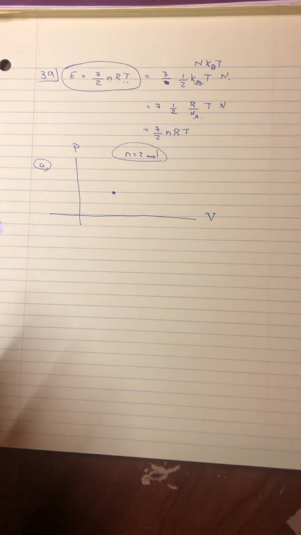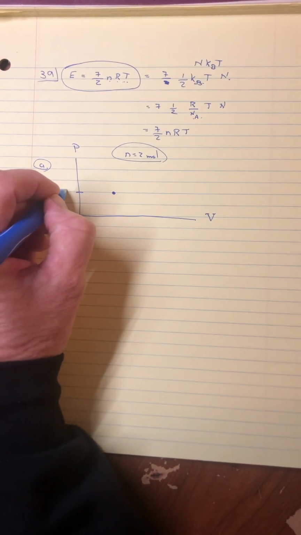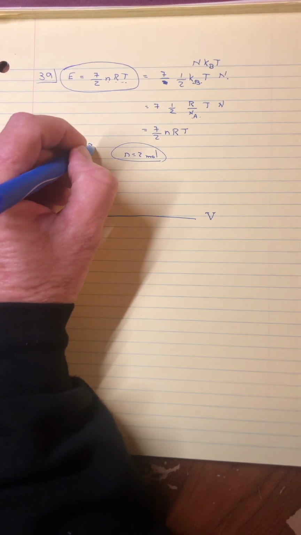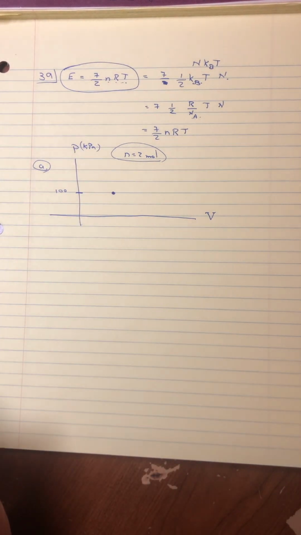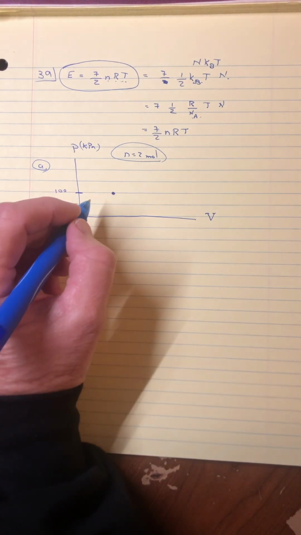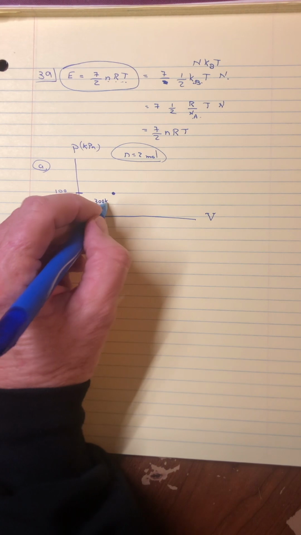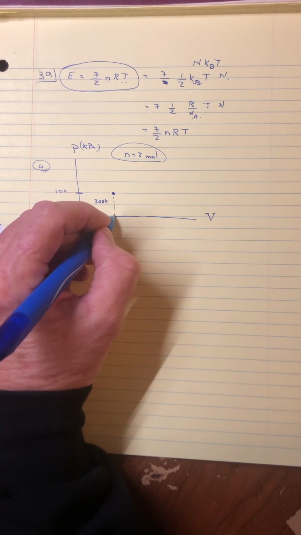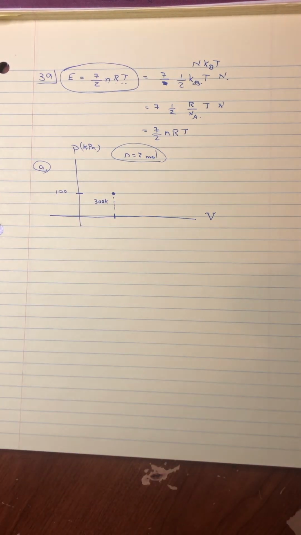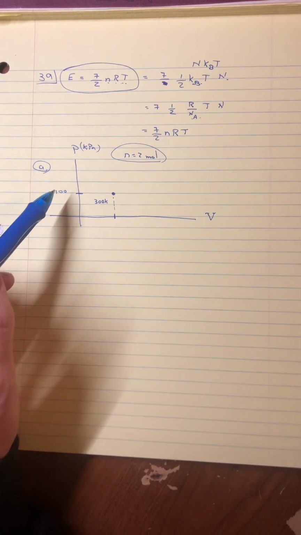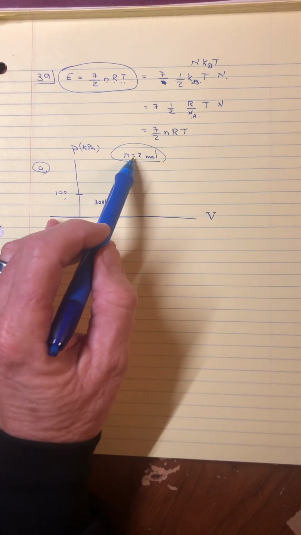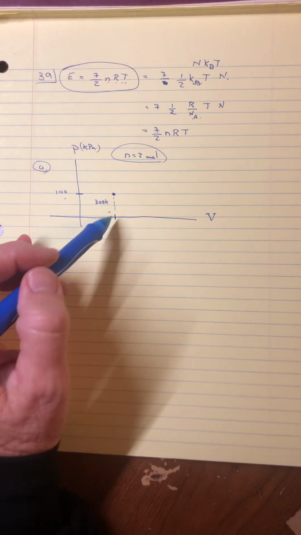In this case, the pressure is going to be 100 kilopascals for starting. They don't say the volume, I believe. They do say it is at a temperature of 300. Of course, using PV equals nRT, there's T, there's n, I can get V.